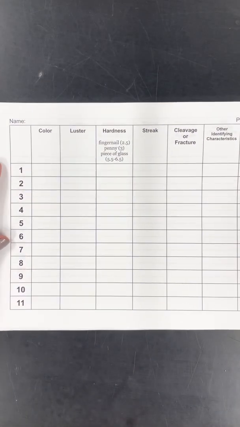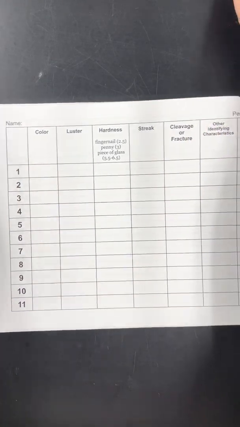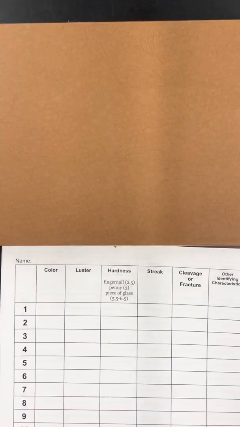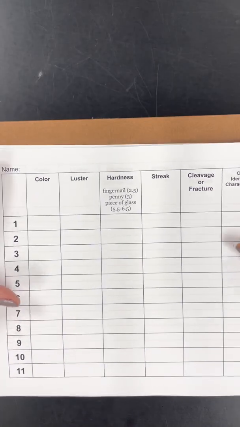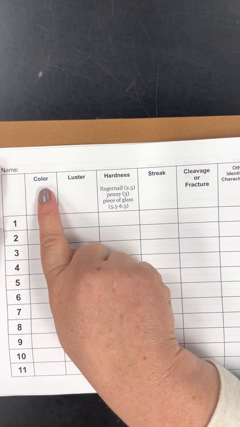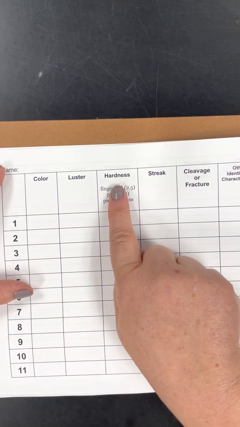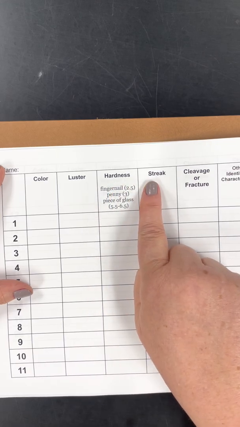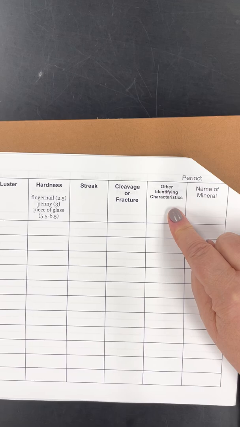What I want to talk to you about today in this video is how to use this data chart and how to use this lab identification kit. So you're going to want the notes that you took, especially from yesterday. The characteristics that we're going to be focused on today are color, luster, hardness, streak, cleavage or fracture, and any other identifying characteristics.